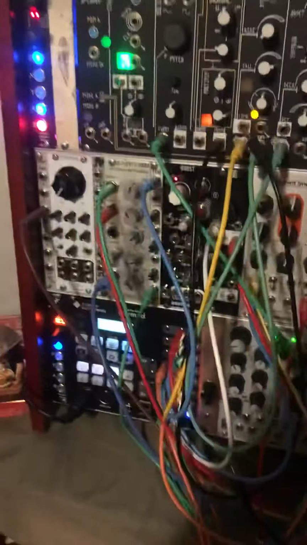Alright, here it is, your Eurorack demo. Just got finished recording the thing, so I'm just gonna pull everything real fast and we'll start from scratch, or sort of from scratch. I'll still have the sequences in there.